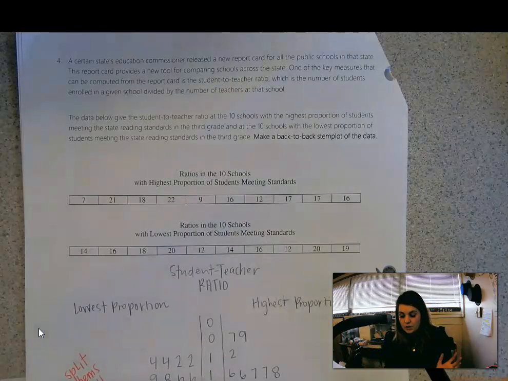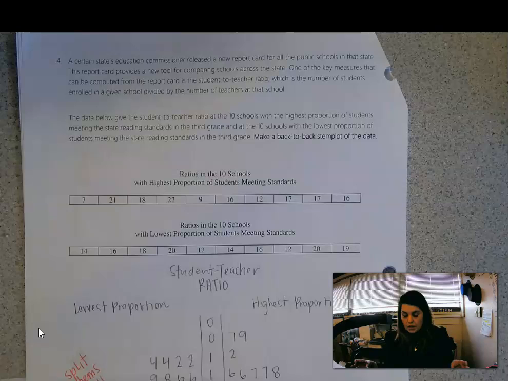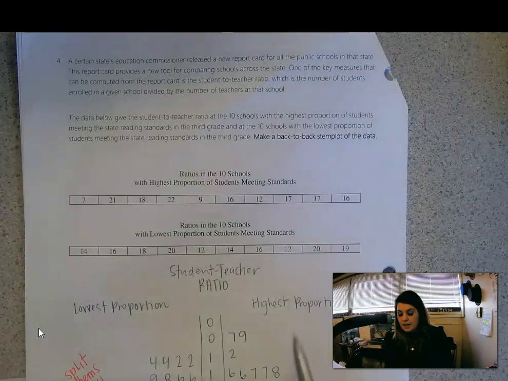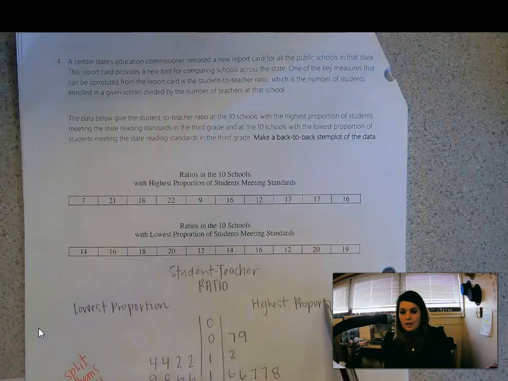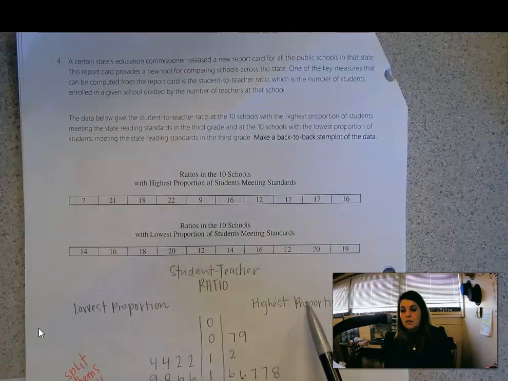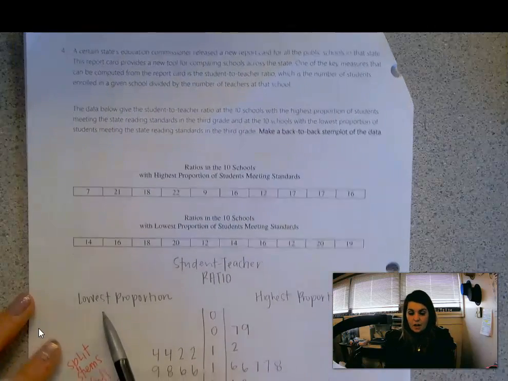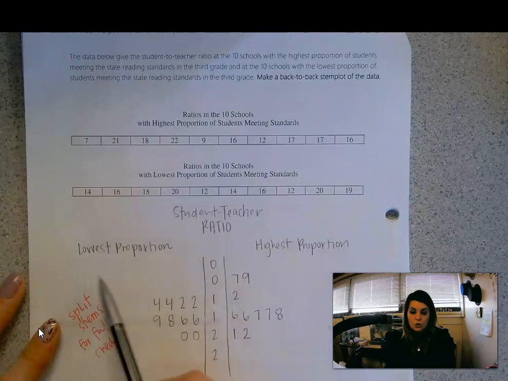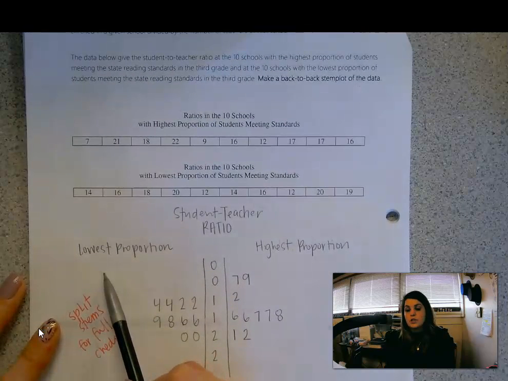So what they're telling you is they're comparing 2 sets of schools, and they are breaking them into 2 groups. The first group is the 10 schools with the highest proportion of students meeting the reading standard, and the other group is the 10 schools with the lowest proportion of students passing the reading test.